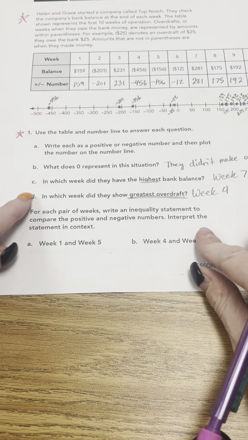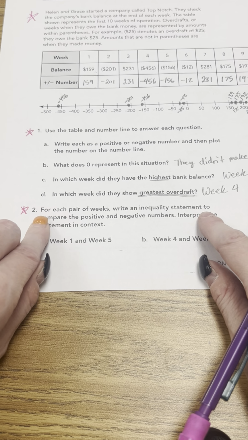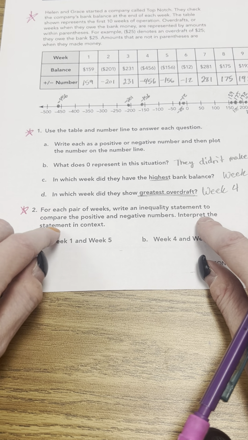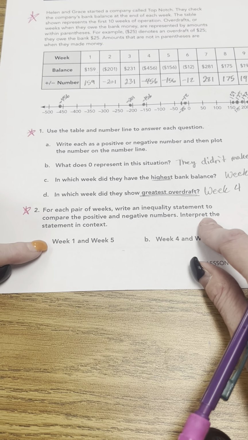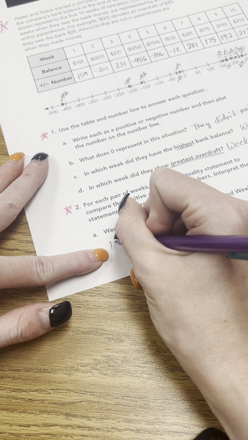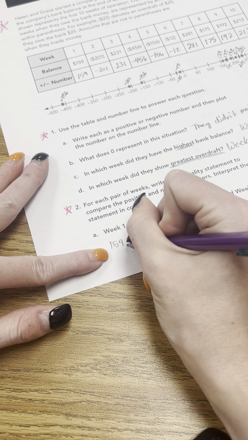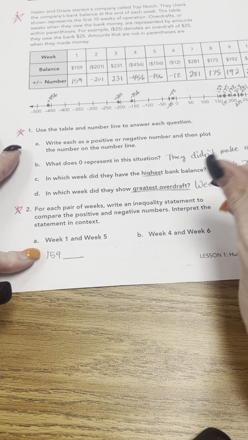Okay. Number 2, for each pair of weeks, write an inequality statement to compare the positive and negative numbers. Interpret the statement in context. So we got week 1. Week 1 was positive 159, and we're going to write an inequality here because we're comparing the two numbers.